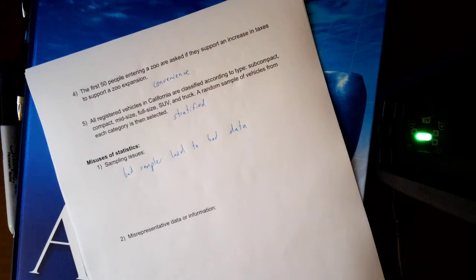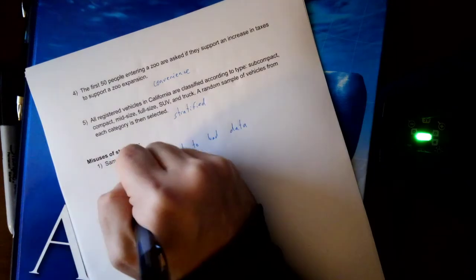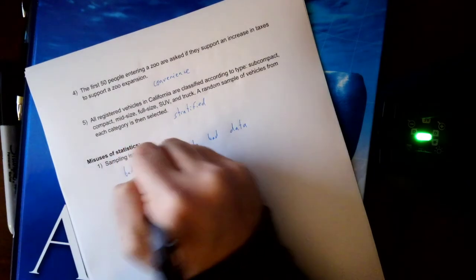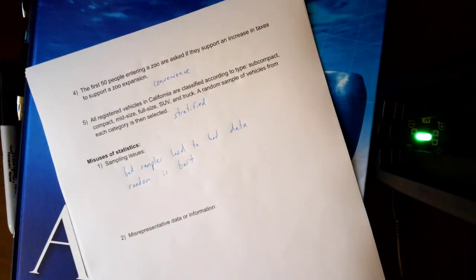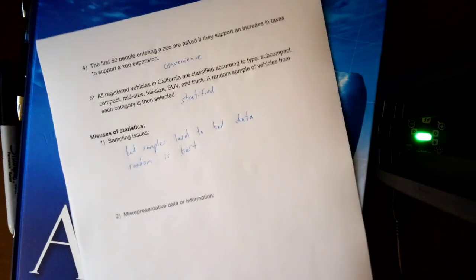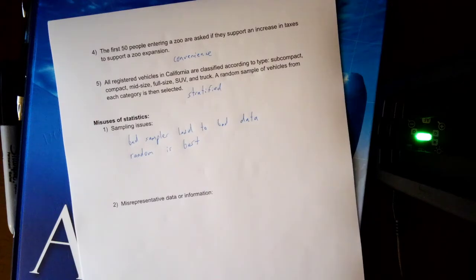So, sampling issues: bad samples lead to bad data, random is best. What other sampling issues might we have?